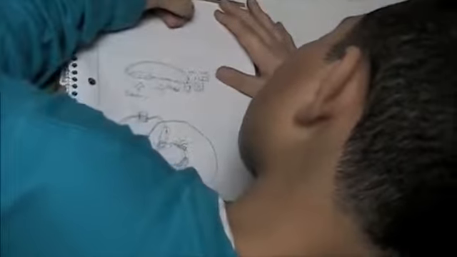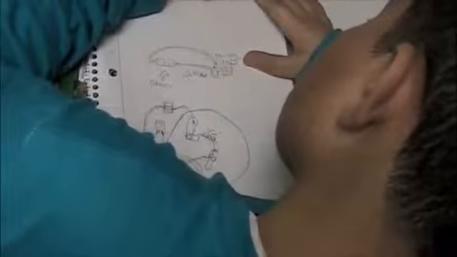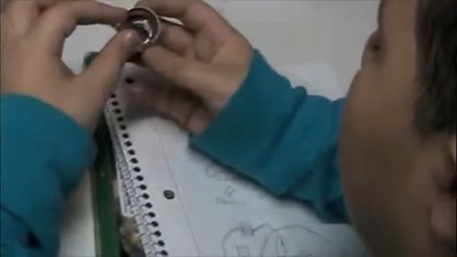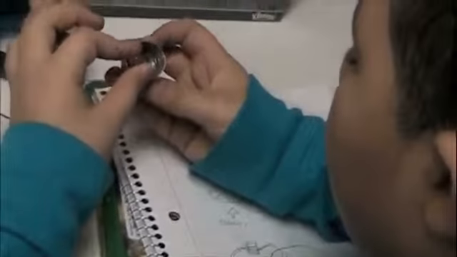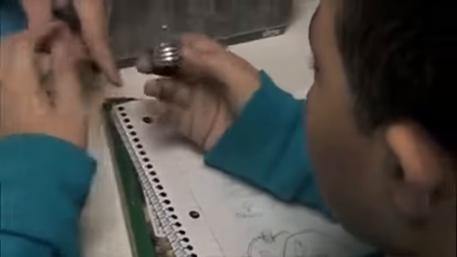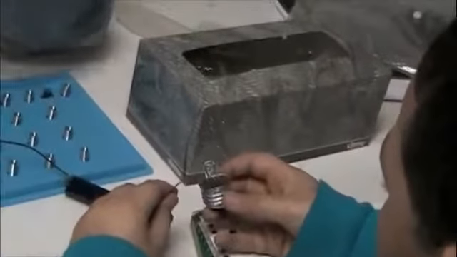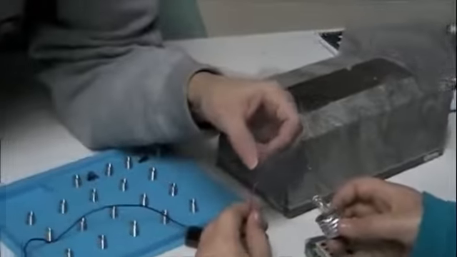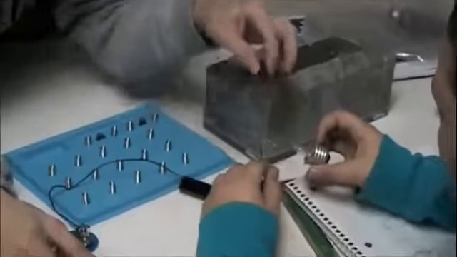Are you drawing what you're going to try? Okay. This one's broken. Exactly. Yeah. So how are we going to tell which one of these wires connects to the bottom and which one connects to the side? What are these?